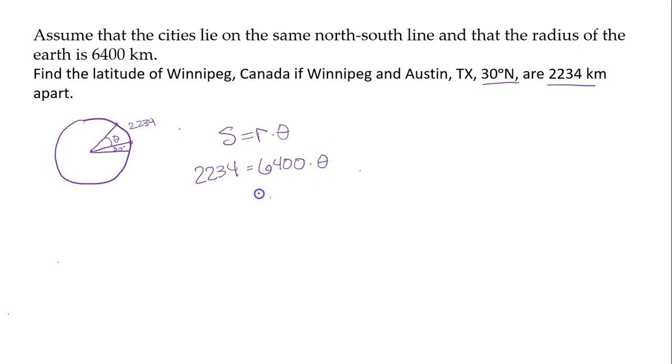So solve for theta. Divide both sides by this 6,400. And you get this right here. I went ahead and just reduced the fraction. Okay. Now to put it in degrees, because we need to figure out what latitude it lies on, we need to convert to this. 180 over pi gives us the correct conversion there.